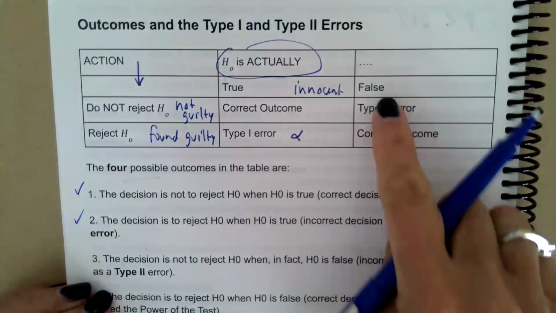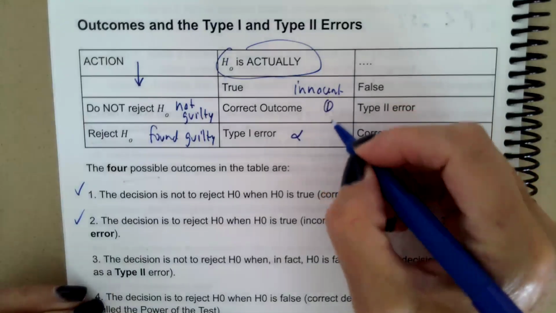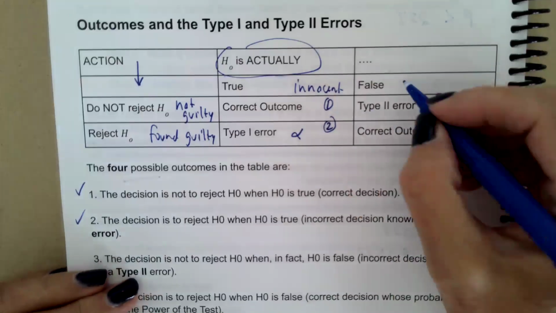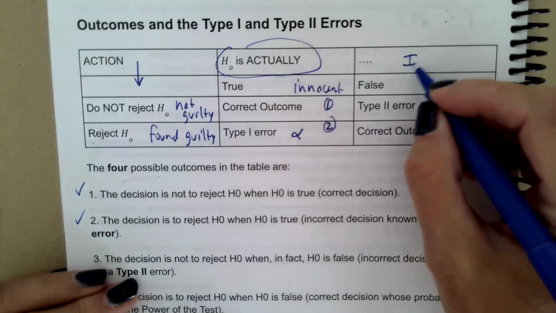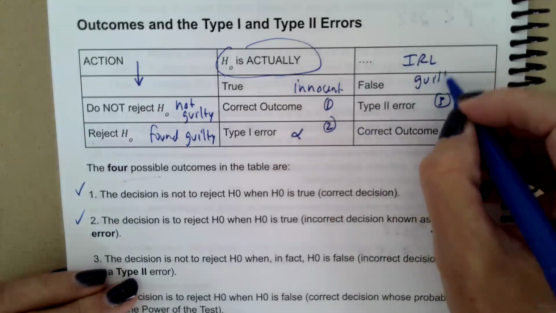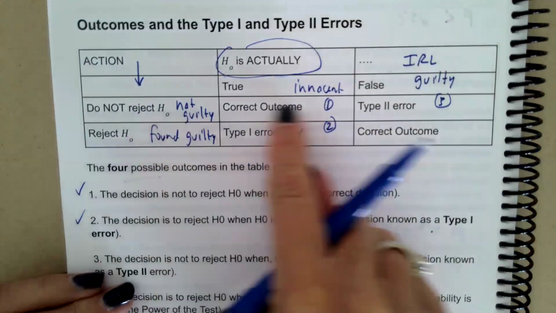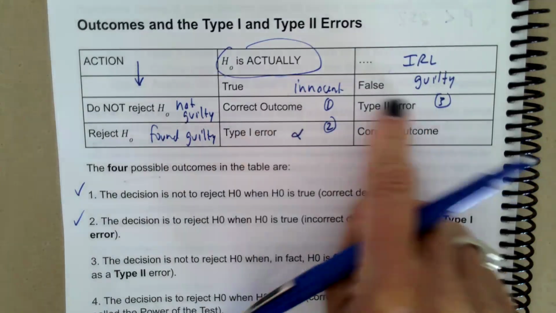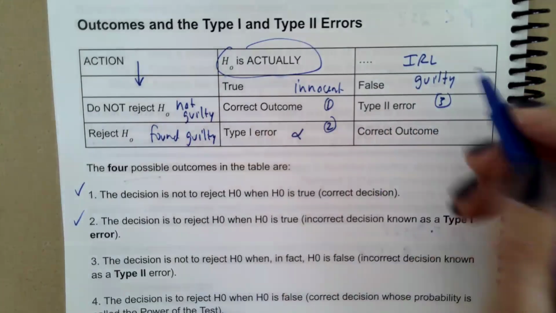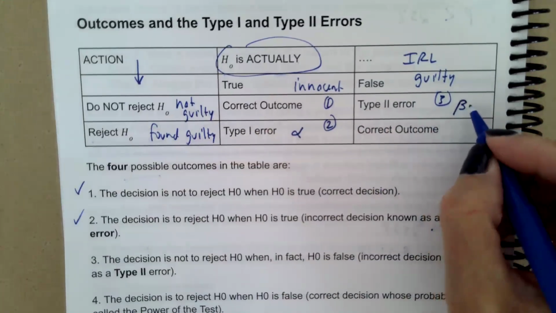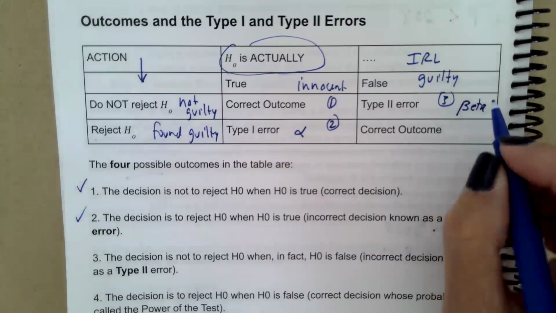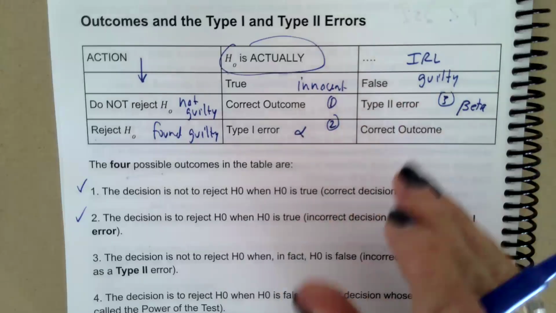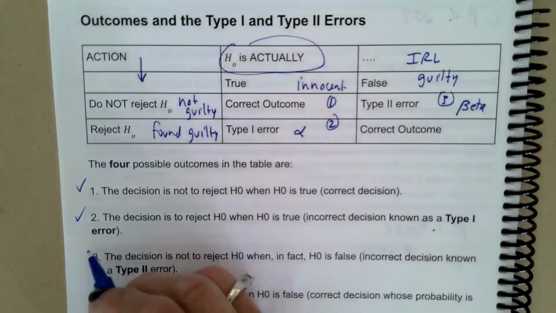The third situation here, so this is 1, this is 2, this is 3. The third situation could be the person is actually guilty. Remember, this is actually in real life. They're actually guilty, but the jury found them not guilty. That is also not a good situation. That's the type 2 error. We call that beta. Okay, that's beta. We're not going to worry too much about beta in this class, but just understanding that it is the type 2 error. So that's number 3.